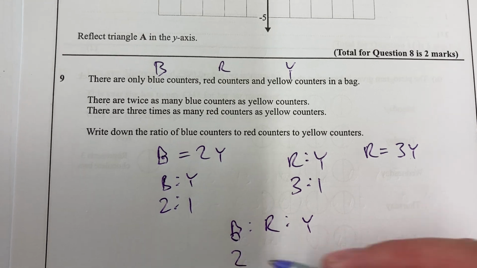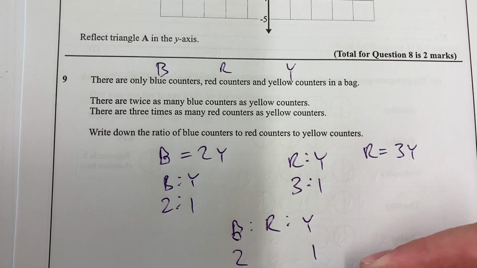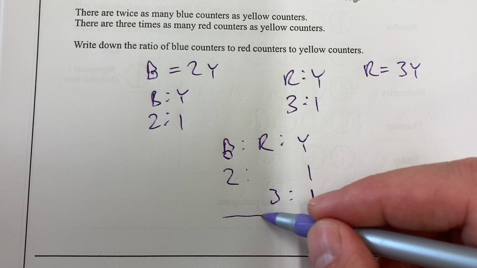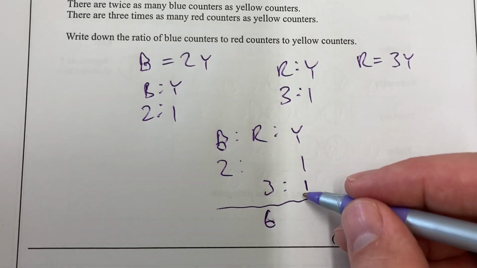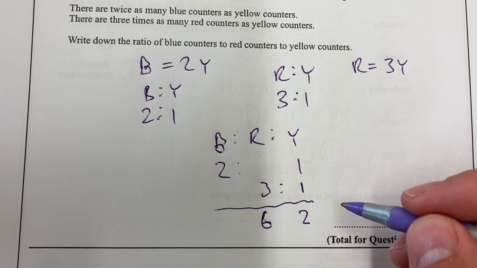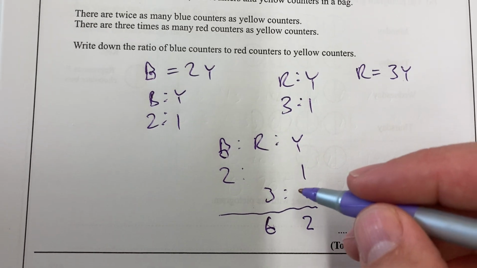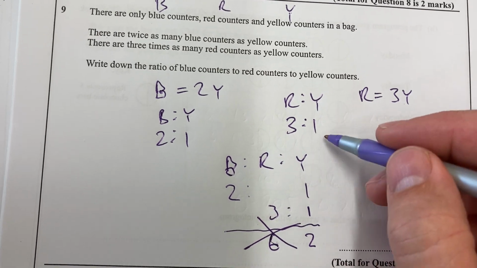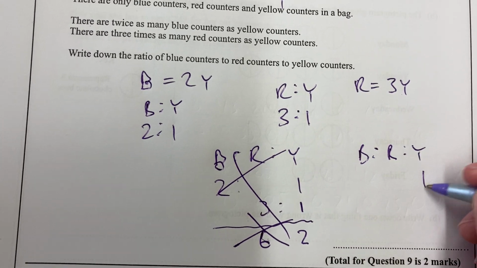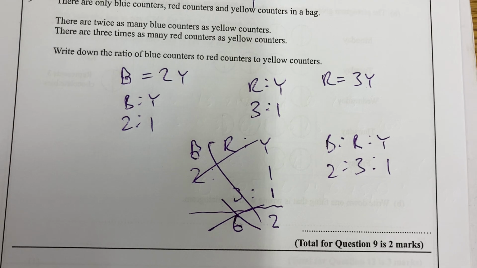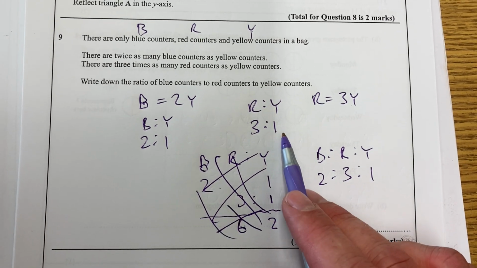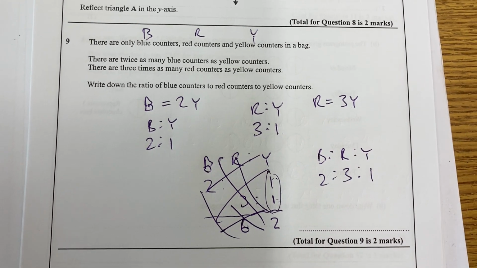What I do here is I go 2 is to 1, 3 is to 1, but I want them both to have the same common multiple. So I'm going to make them all into 6. So I've multiplied that by 2, and I multiplied that. So let me just get this right. It's 2 to 3 to 1. Yeah, so I don't actually need to do it that way because they're all yellow 1, so I can actually write, I don't need to go through that way. My mistake. Blue to red to yellow. Yellow's all 1. Red is 3, and there we go. Okay, sorry, I was thinking a bit more complicated than that, but I didn't need to do that. Just need to see that they can all compare on 1.